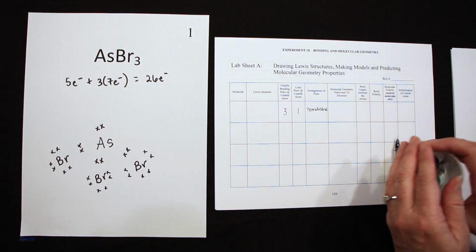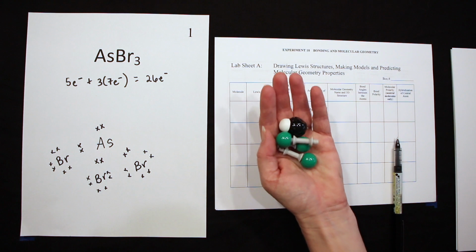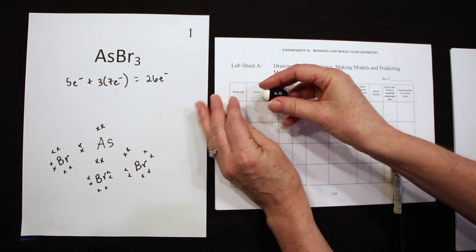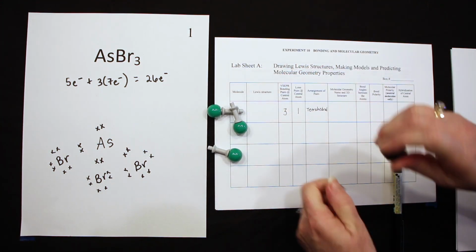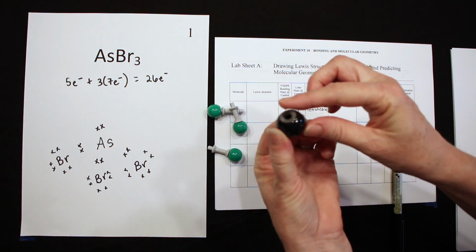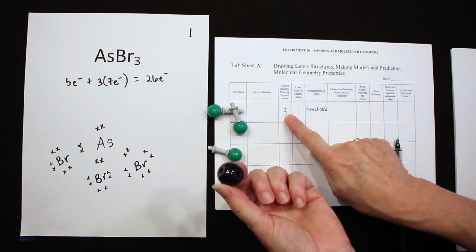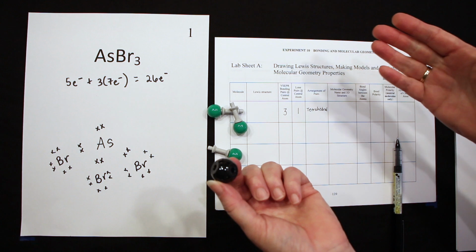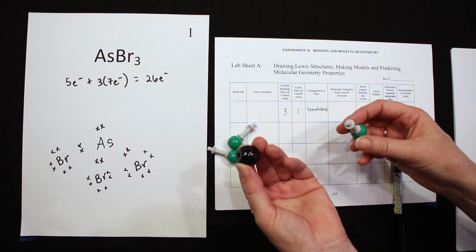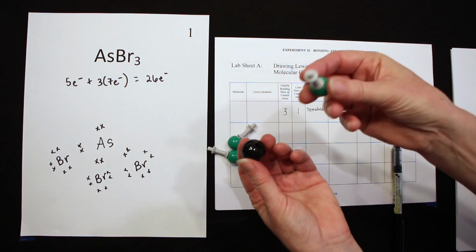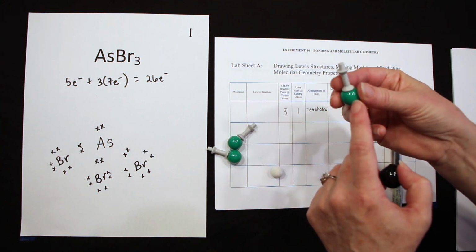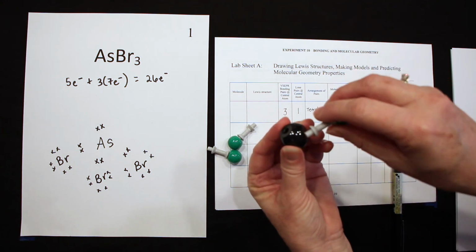Let's build the molecule now. I have selected a 4-hole molecule because right now I have 4 types of bonds that I need to use. Each of these will be a bromine atom, and this will be your arsenic atom.